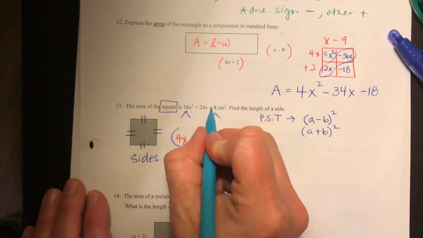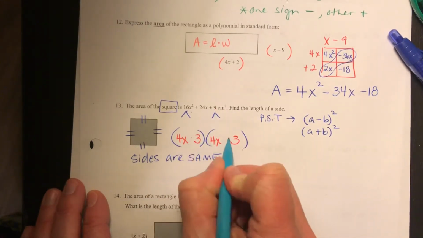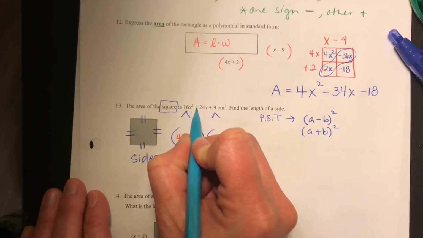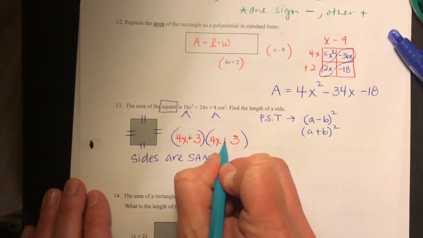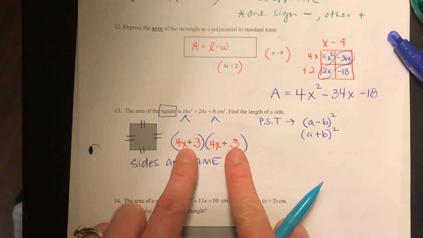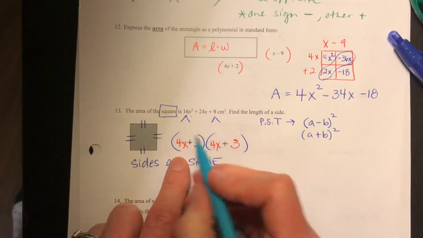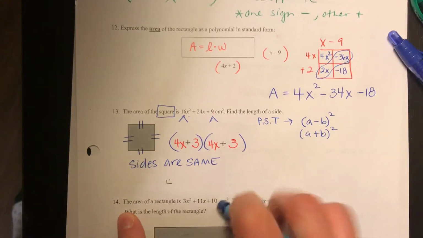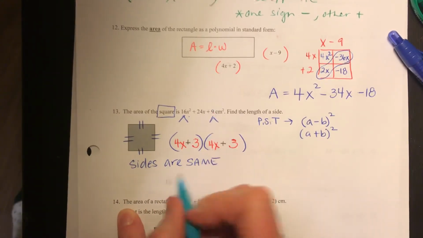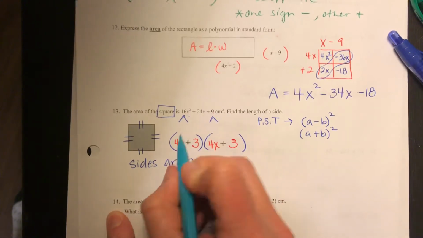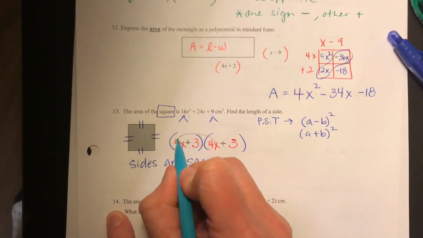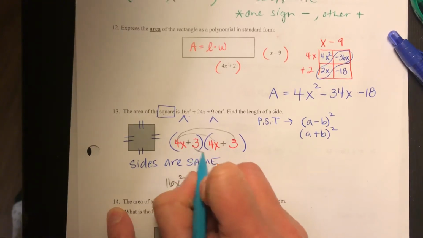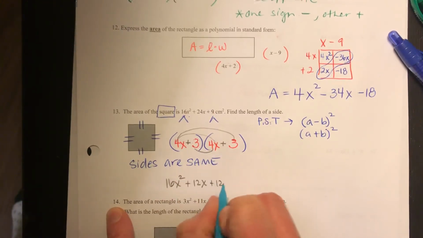Now, if this is a positive 9, these could either be both positive or both negative. But if I have a positive 24, that means these should actually both be positive. Now, I'm going to double check this to make sure that this could work out. 4x times 4x is a 16x squared. So that's my 4x times 4x. Then 4x times 3 is going to be positive 12x. Now my 3 times 4x is positive 12x.